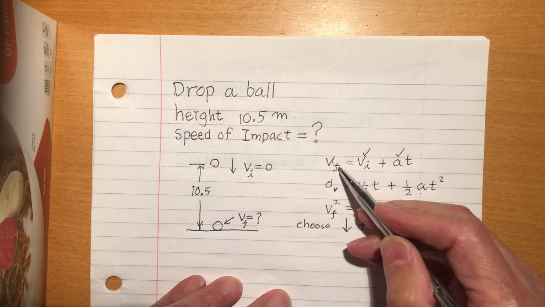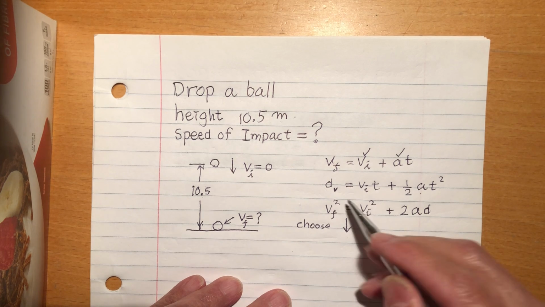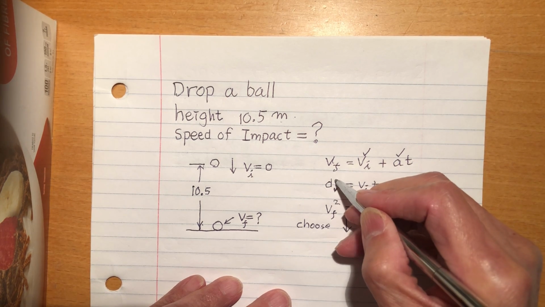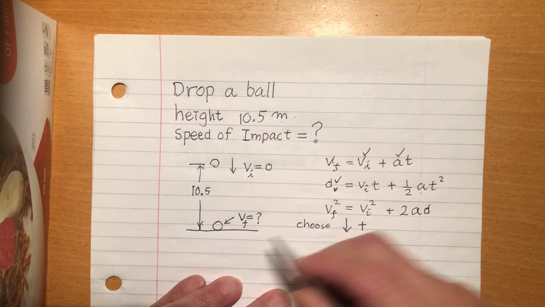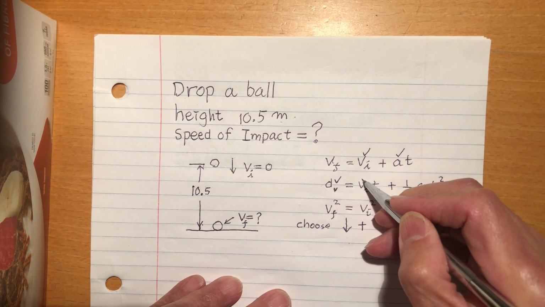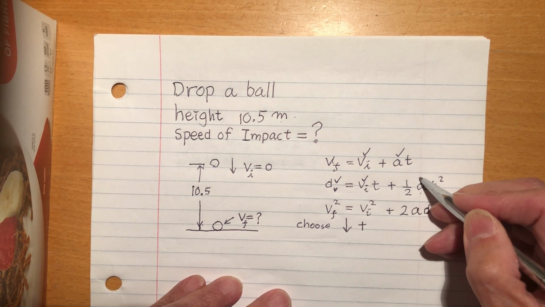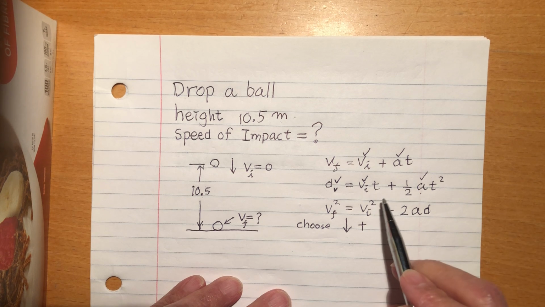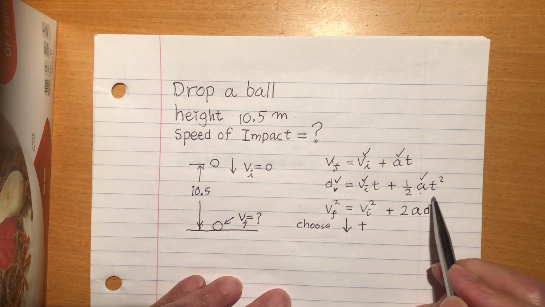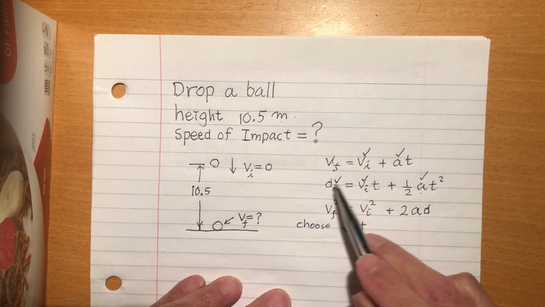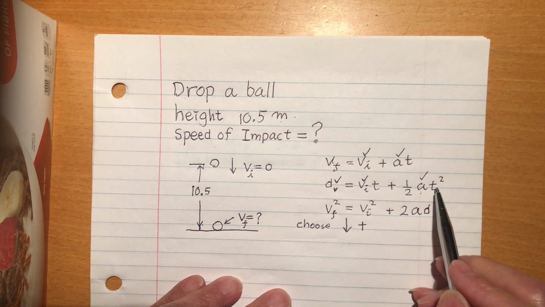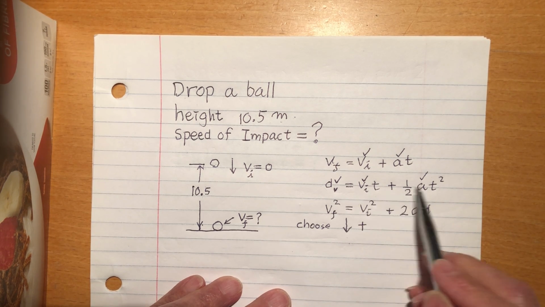In this equation, the vertical displacement is given, the initial velocity is given, a is 9.8, and t is the only unknown. So I can find t from this equation.